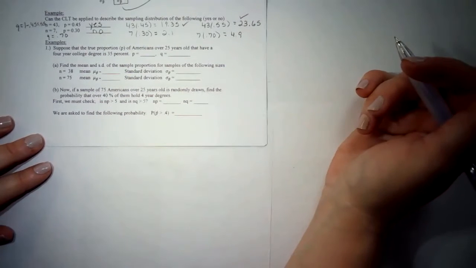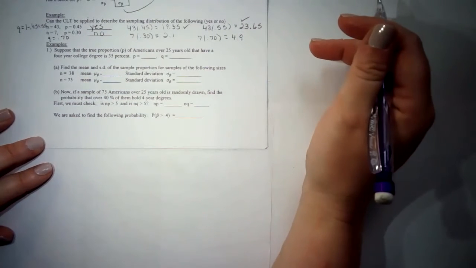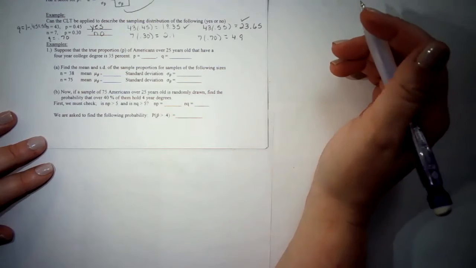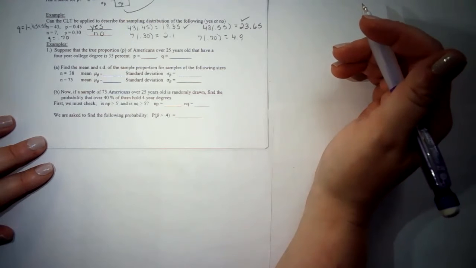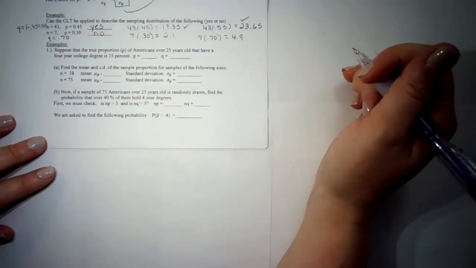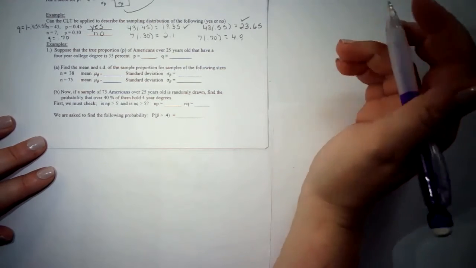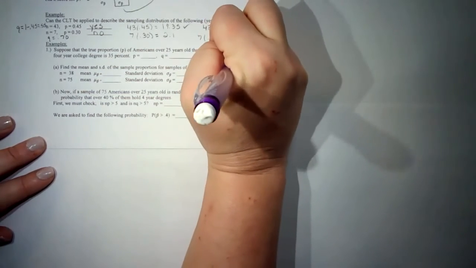So example says, suppose that the true proportion, that's P, of Americans over 25 years old that have a 4-year college degree is 35%. All right, notice they didn't put 35 with the little percent symbol, right? So you're going to actually have to read the words so that you figure out what it is.